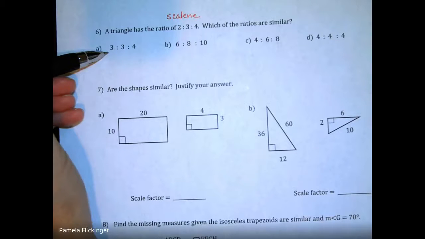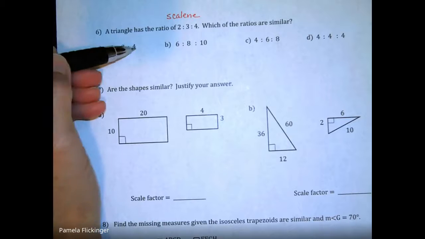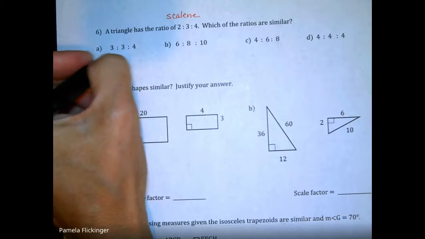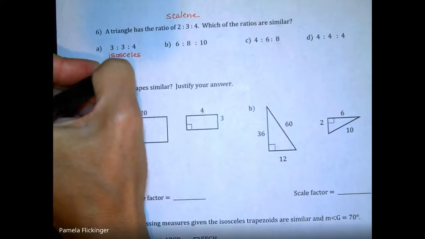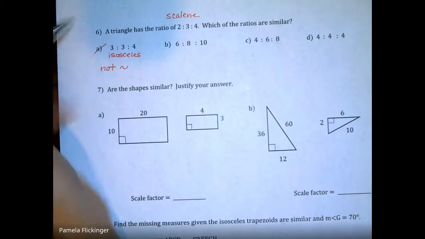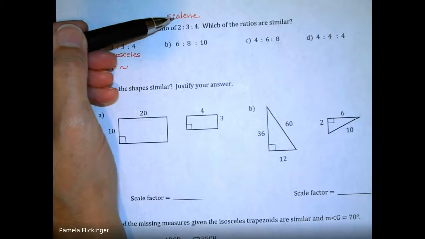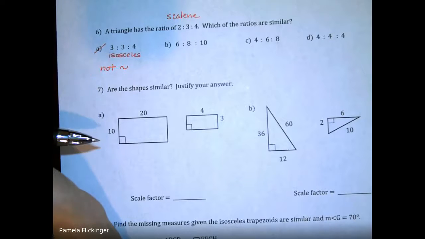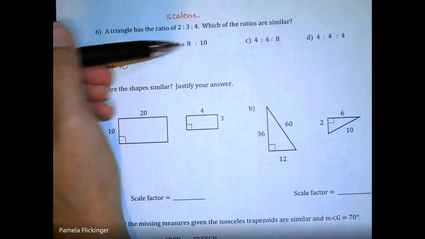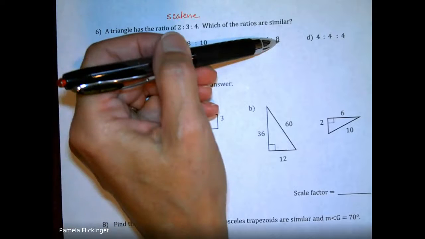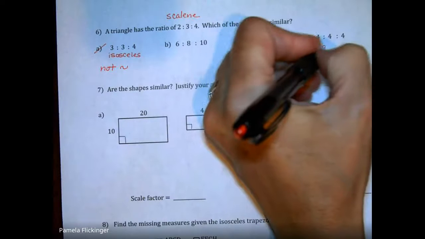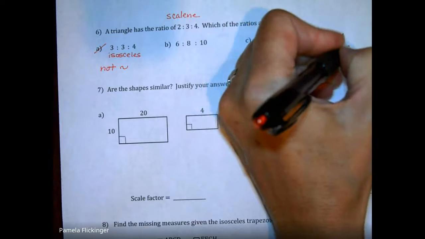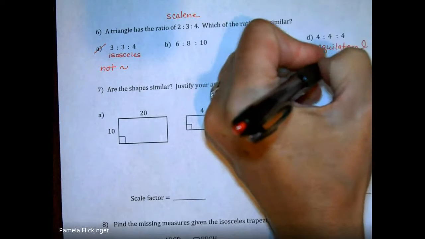So when I look at my choices and I see 3, 3, 4, I know this one is isosceles. So this one's definitely not similar, because remember it has to stay the same shape. This one might be, 6, 8, 10 might be, 4, 6, 8 might be, but 4, 4, 4 is equilateral. So again, these are not similar.